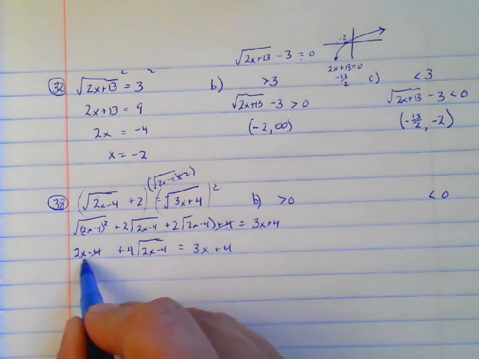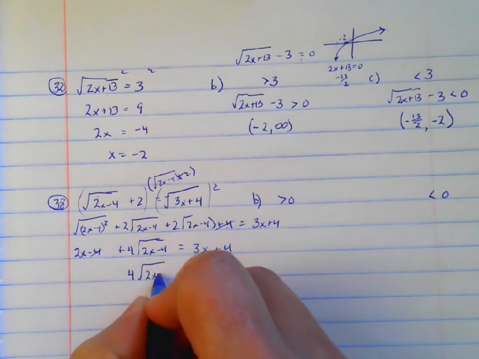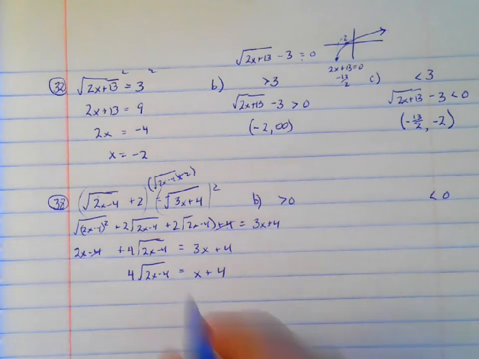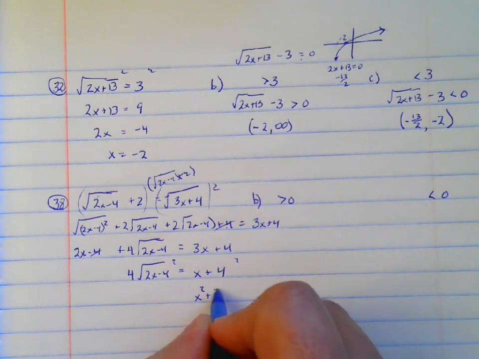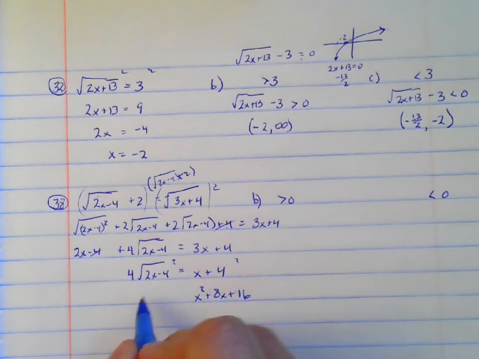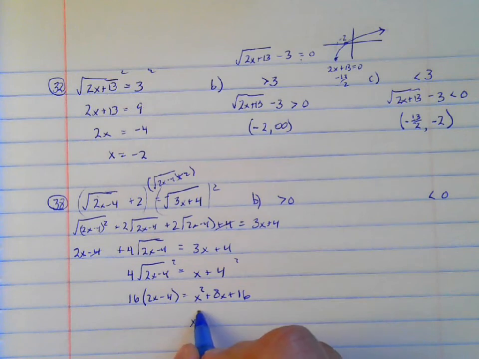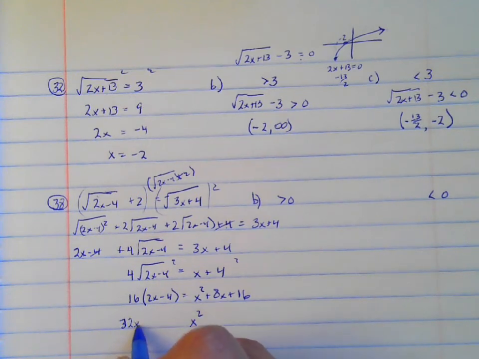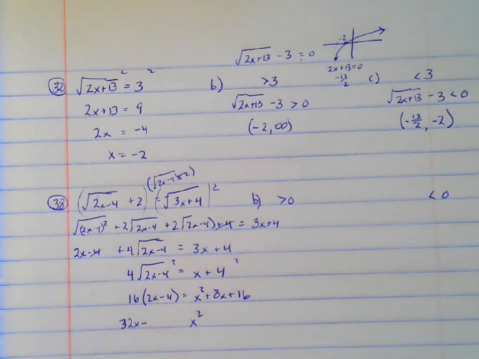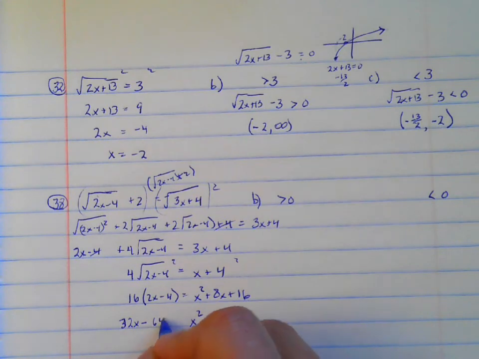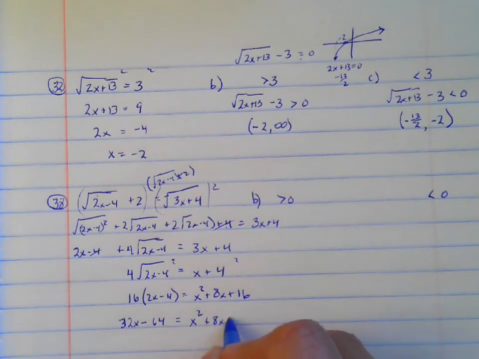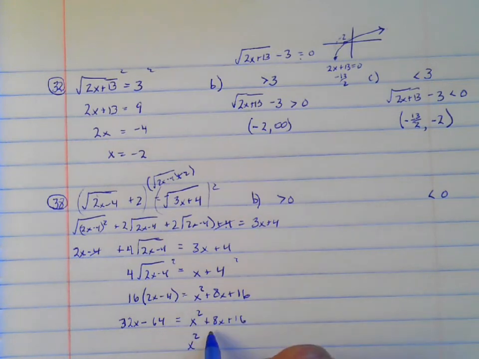So I have 2x plus 4 of this 2x minus 4 equals this. Subtract your 2x over and square both sides. So this would be x squared plus 8x plus 16. Write it twice and multiply it out. This would be 16 times 2x minus 4. If it's a quadratic, 16 times 4 is 64. So x squared, I'm going to subtract the 32, gives me -24x here, and I'm going to add the 64 over, gives me 80. So now I have it equal to 0.